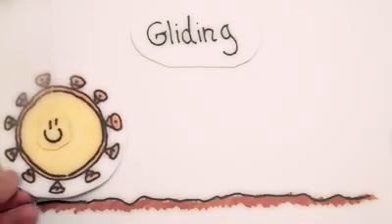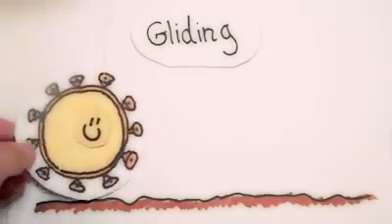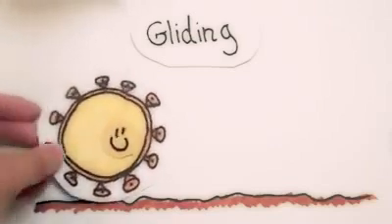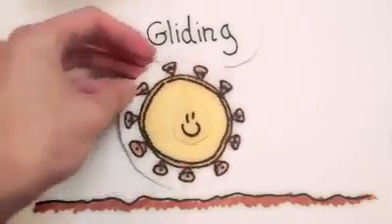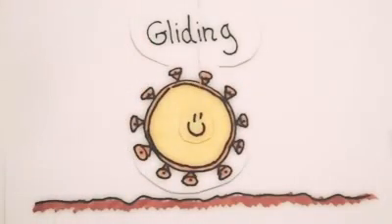Myxobacteria use a mechanism of gliding that involves a series of adhesive sites that move along tracks in the outer membrane of the cell and can adhere to surfaces. There are many proposed mechanisms for gliding. This is only one example.